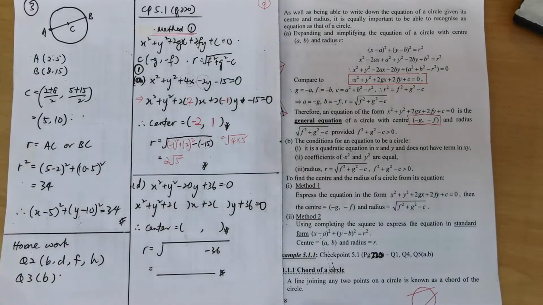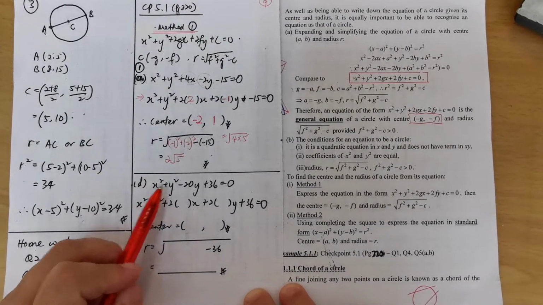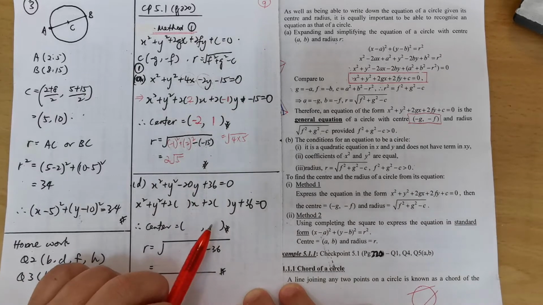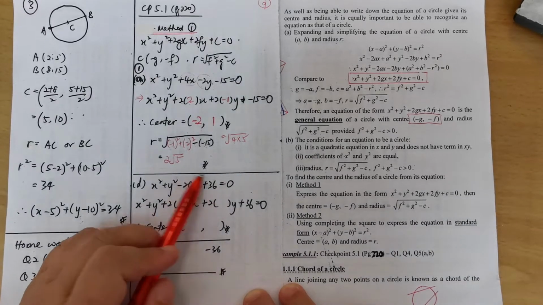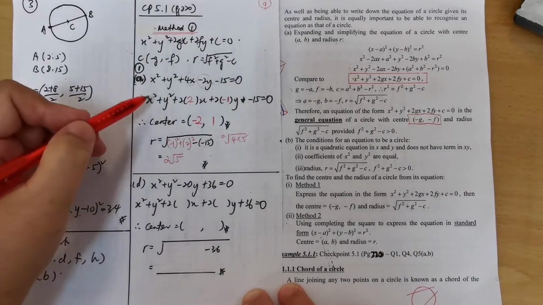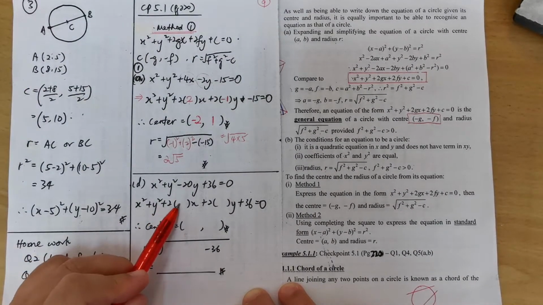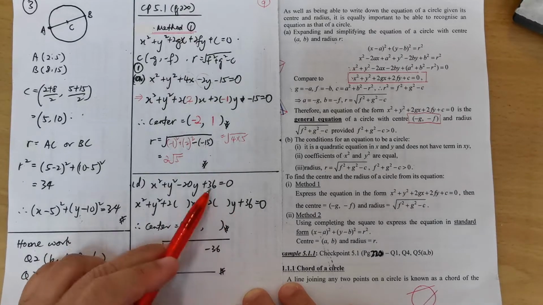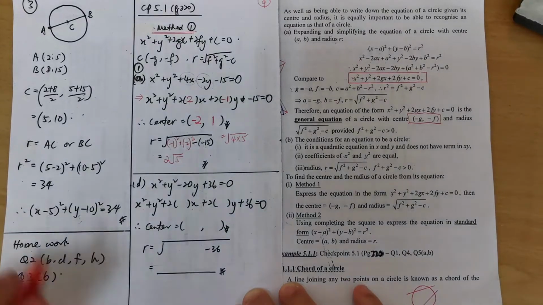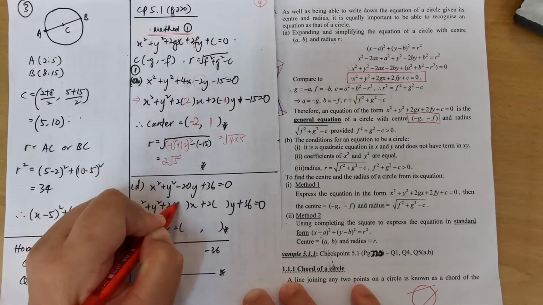Okay, D. The equation given to you is x squared plus y squared minus 20y plus 336. You see that? No x here. Never mind. We still write it in the general form: x squared plus y squared plus 2gx plus 2fy plus c. Still write it in the same type. So no x means your g is 0.